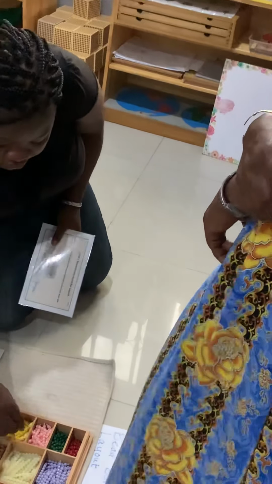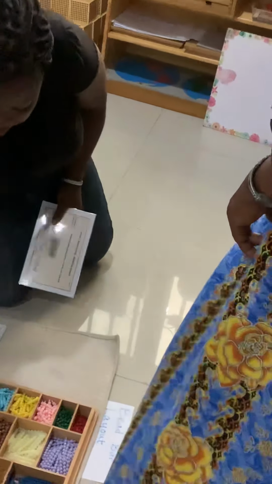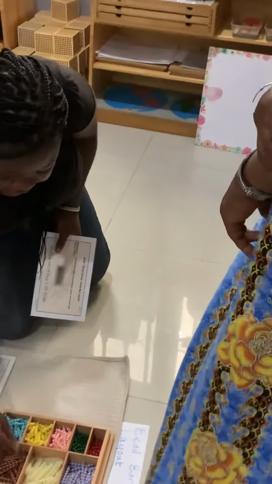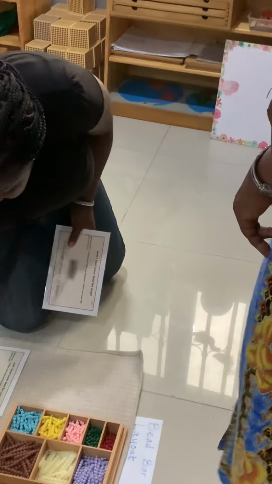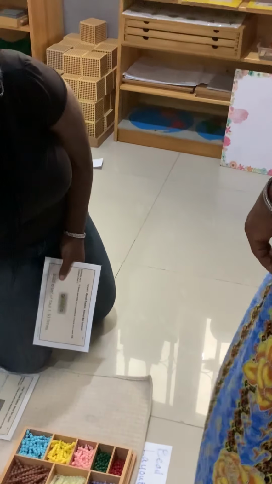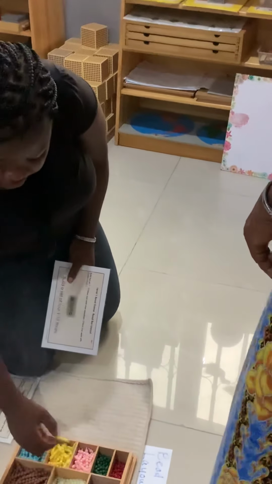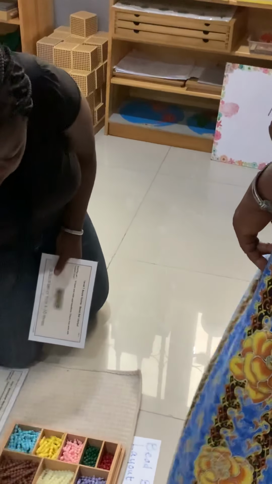Now, 4 brought out 2 times, and then they count. It's 8. So they go ahead and bring out 8 and put it by the side. 4 brought out 3 times will be 12.